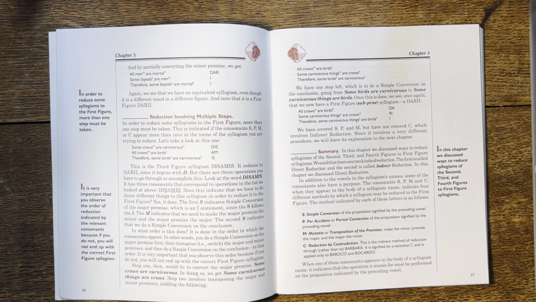Step 1 then would be to convert the major premise, some crows are carnivorous. In doing so, we get: some carnivorous things are crows. Step 2 involves transposing the major and minor premises, yielding the following. All crows are birds, some carnivorous things are crows, therefore some birds are carnivorous. We have one step left, which is to do a simple conversion on the conclusion, going from some birds are carnivorous to some carnivorous things are birds.